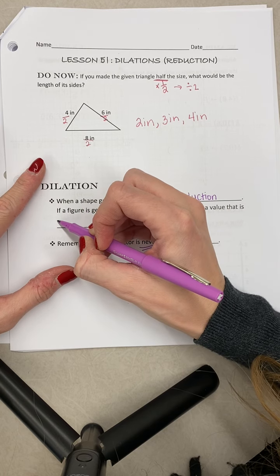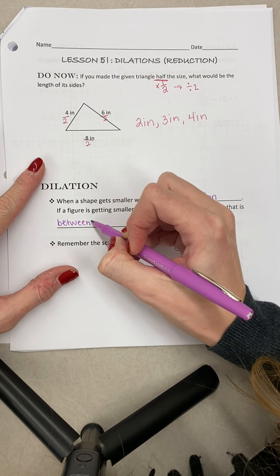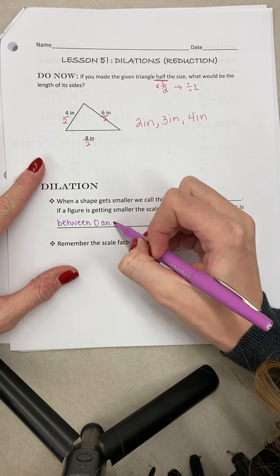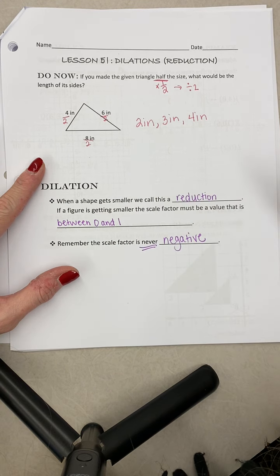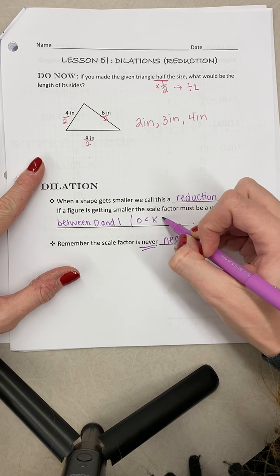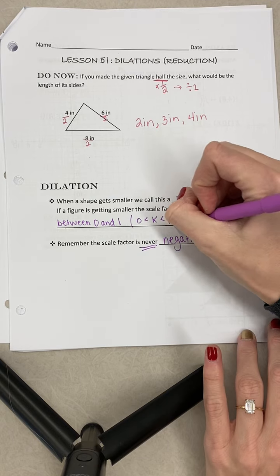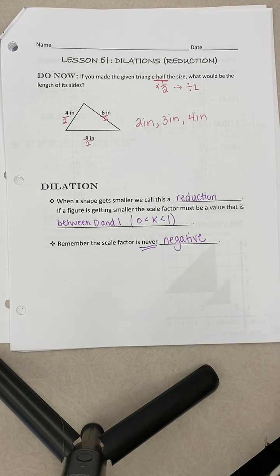So it's a value that's between 0 and 1. So 0 is less than k, which is less than 1. So it's between 0 and 1. So it's greater than 0, but less than 1.